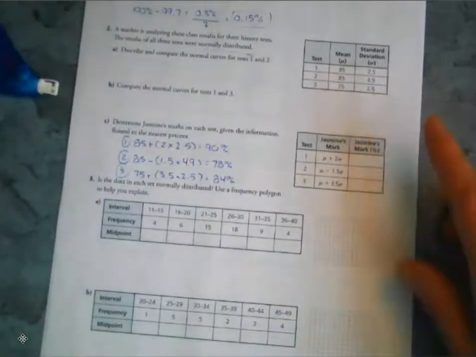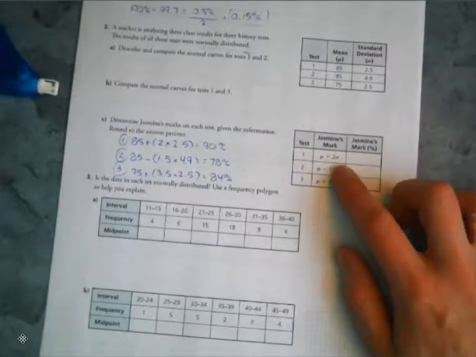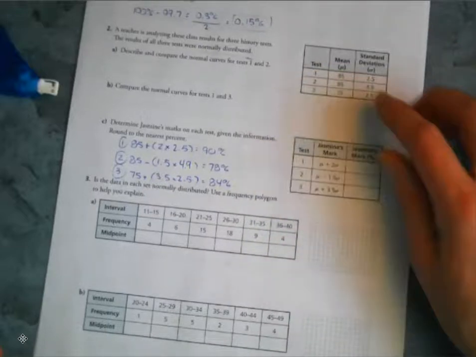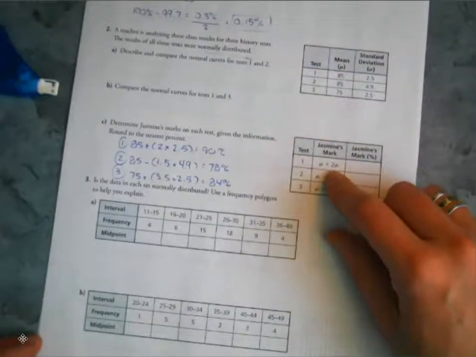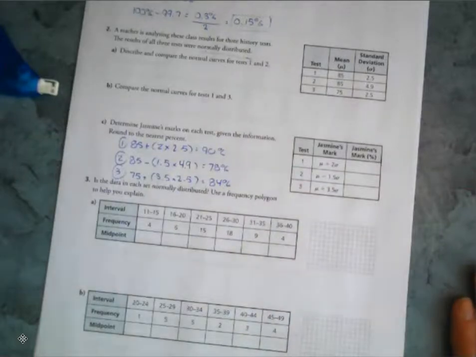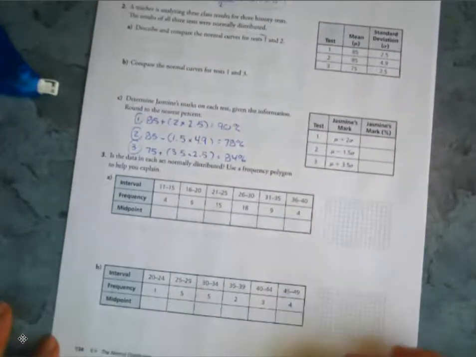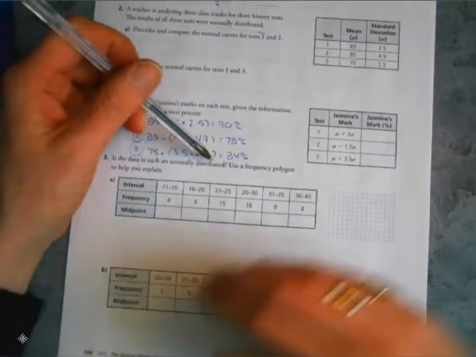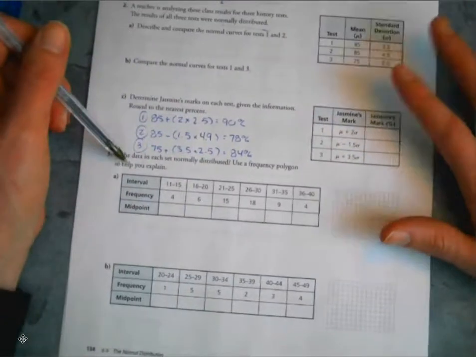Okay, so the nice thing about these ones is when you have the mean plus or minus however many standard deviations, if you already have those values for mean and standard deviation, you can just plug them in as the variables into the formula and do your calculations. Okay, in this next one, is the data in each set normally distributed? Use a frequency polygon to help you explain.